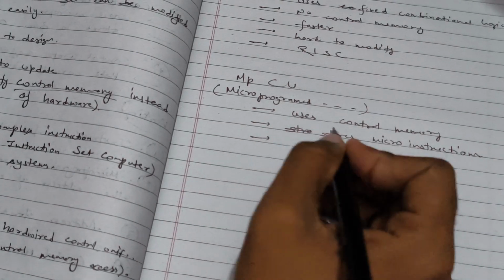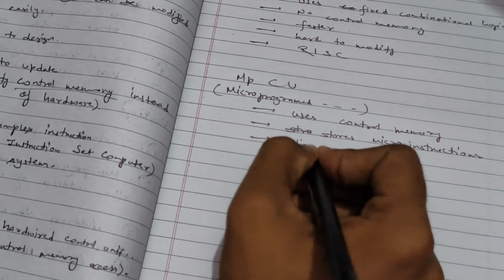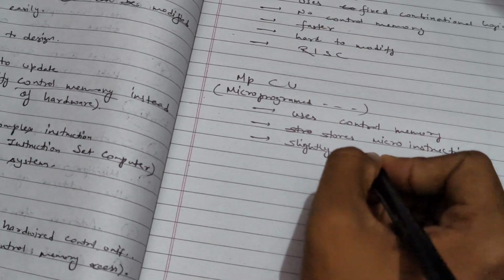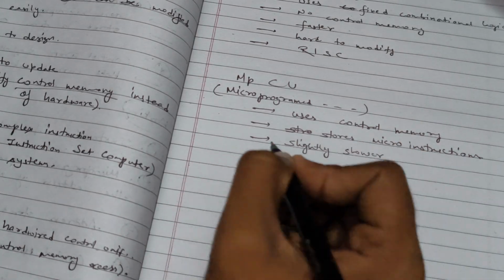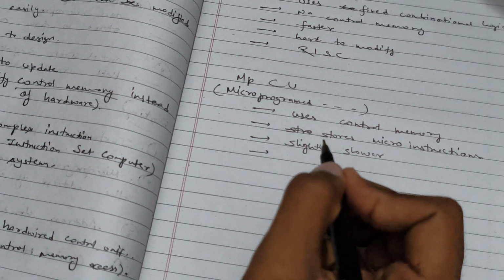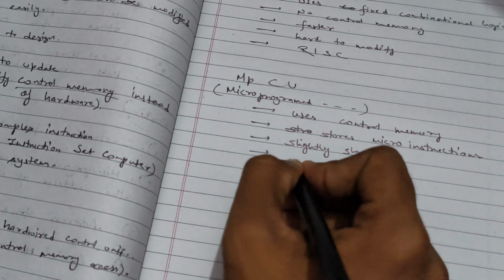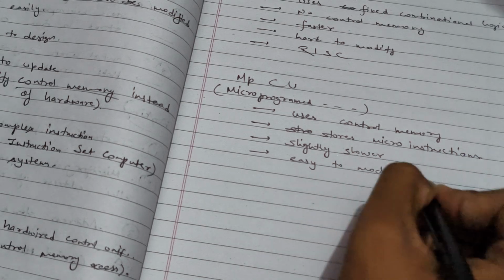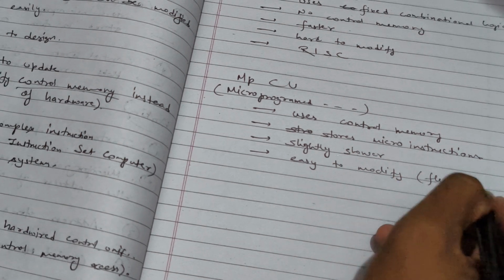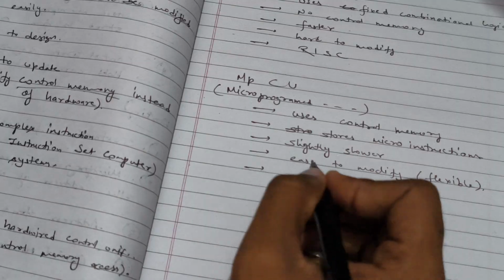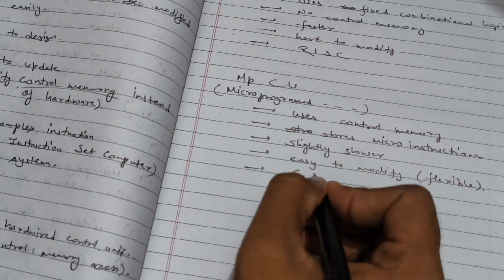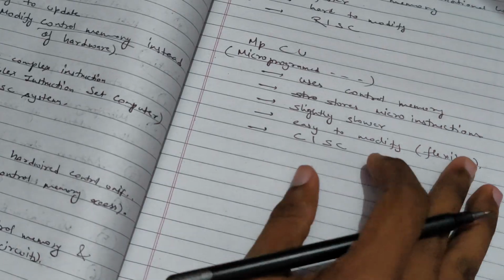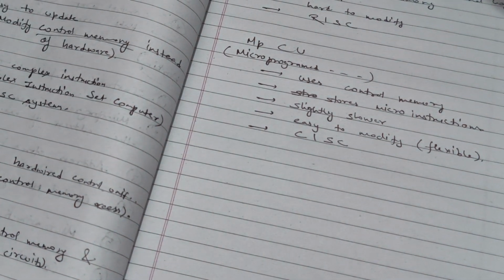Therefore, it is slightly slower in comparison to hardwired control units. It is easier to modify than the hardwired control unit, which means it is flexible. Next, we use it in CISC, where CISC stands for complex instruction set computer systems.